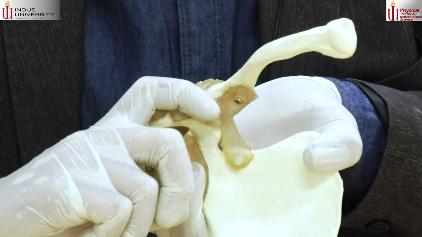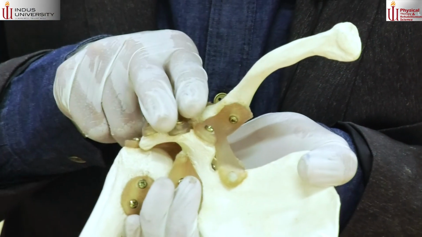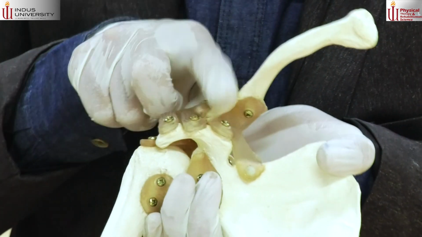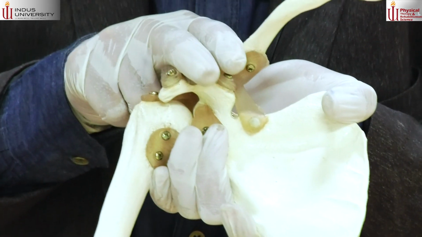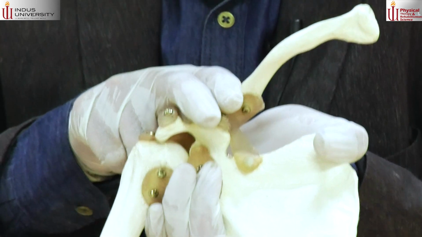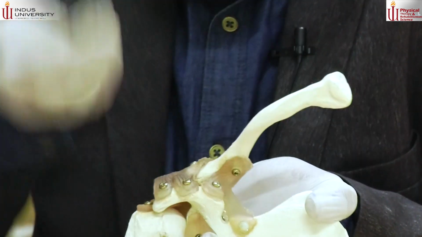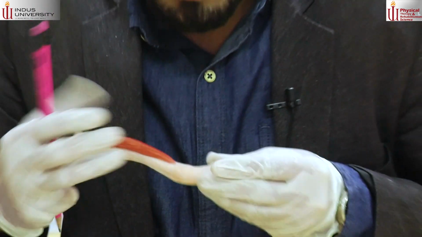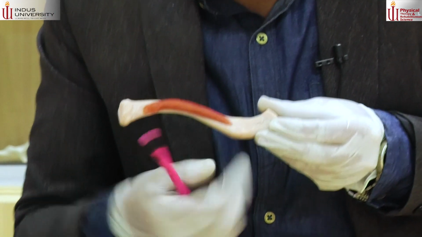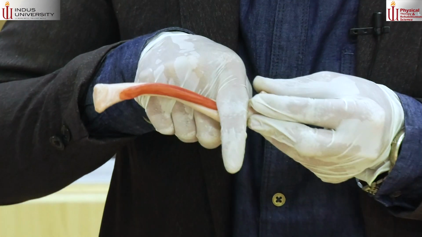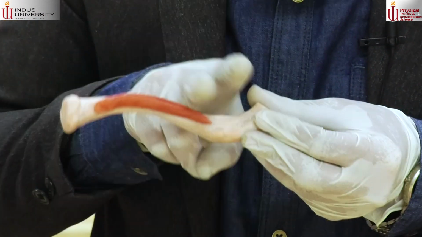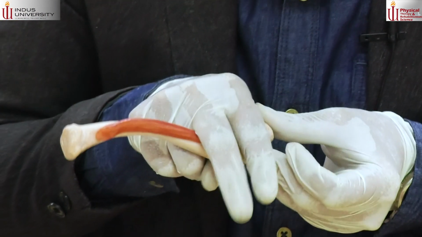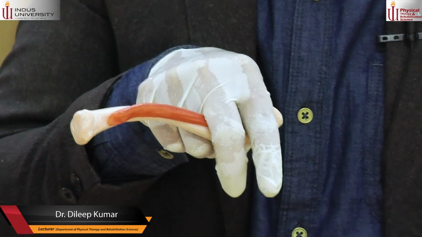The two ligaments are coming from the coracoid process, one is the medial one which is the conoid, and the lateral one is the trapezoid. They are coming from the inferior surface. The conoid comes this way and is attached to the coracoid process of the scapula, and the trapezoid like this one is also attached to the coracoid process of the scapula.